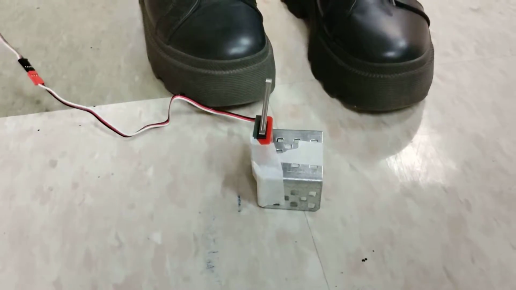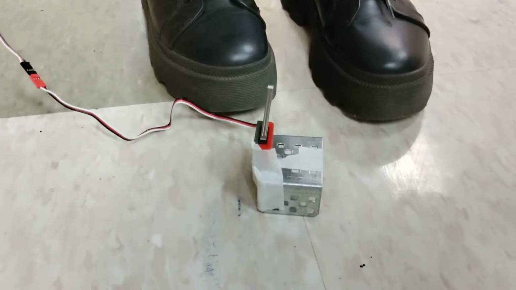You guys know the bell ring, right? Yes, it has enough weight, no worries, to trigger this limit switch down here.